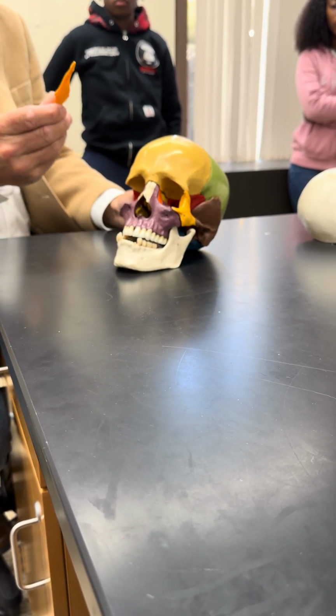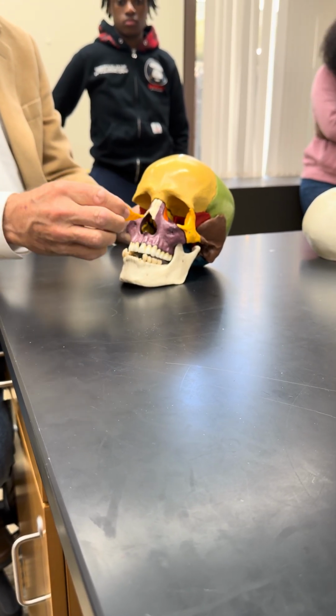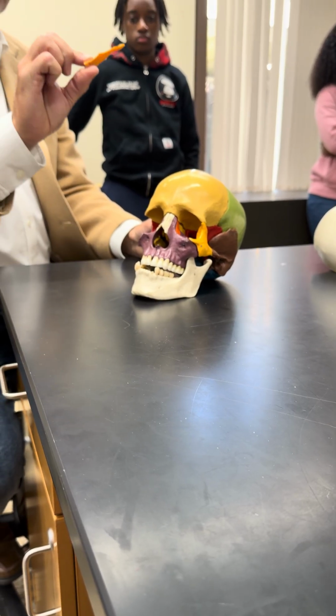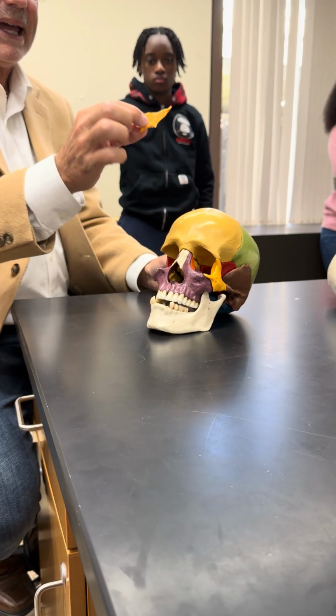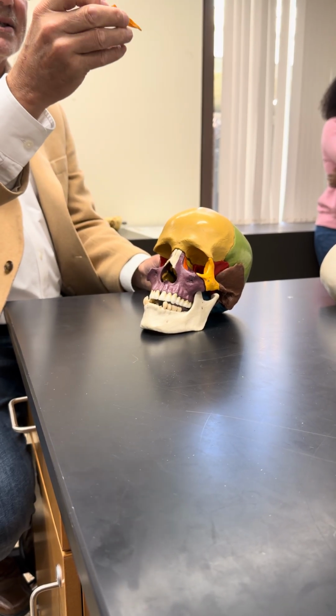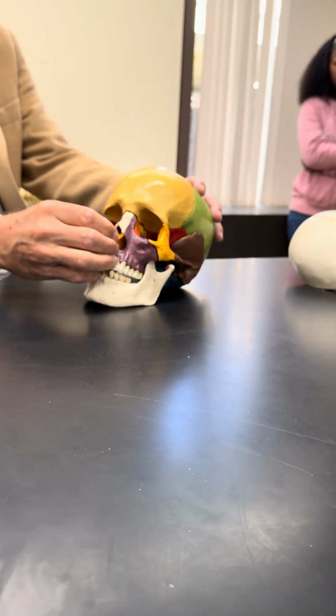This is a part that's supposed to be in here, but it doesn't stay, so I'm just keeping it out on the side. This is its own bone. This is the vomer, and it's one of the bones of the skull. That's the bone, and I'll just try to put it in place.